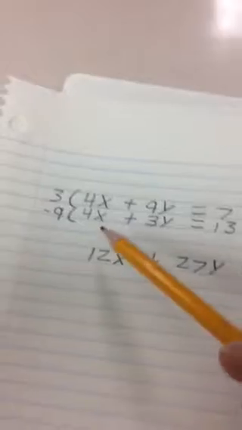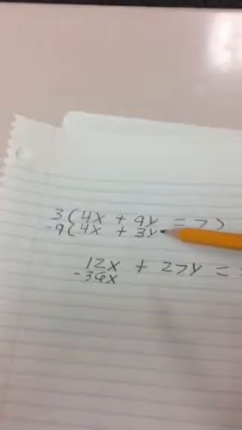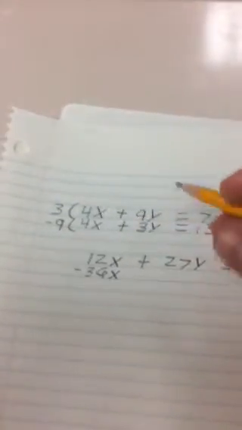And then down here, we do -9 times 4x, which is -36x. So then, for this, we also do -9 times +3y is -27y. Then -9 times 13 is -117.